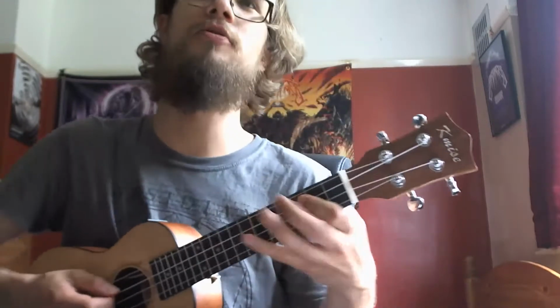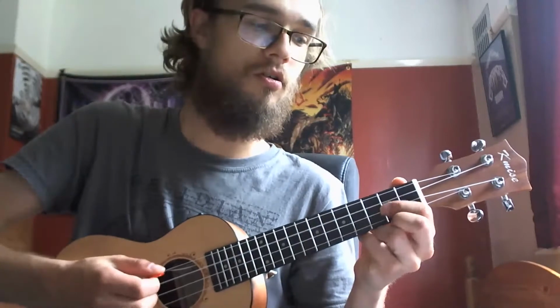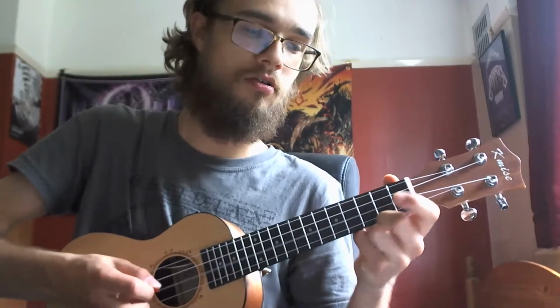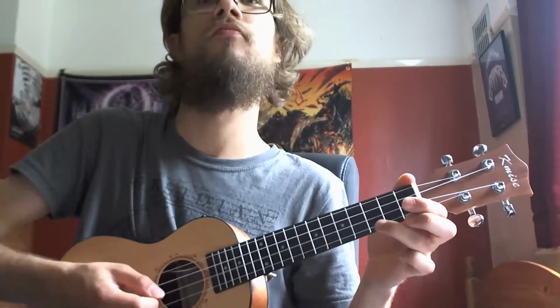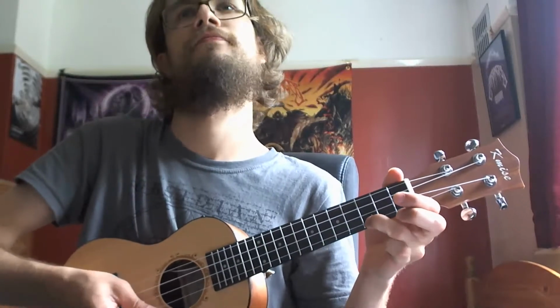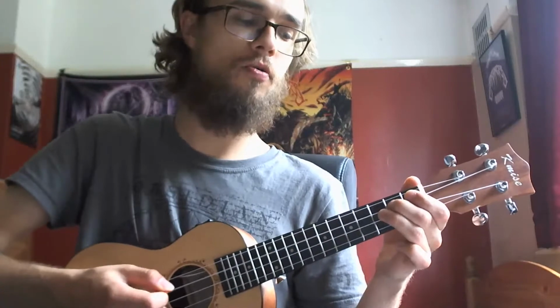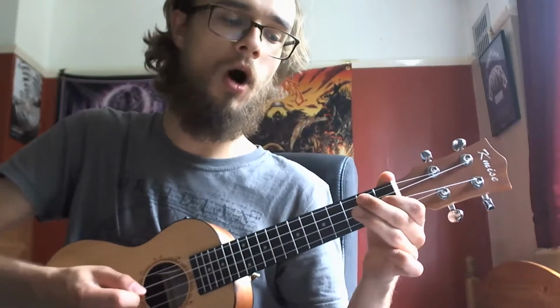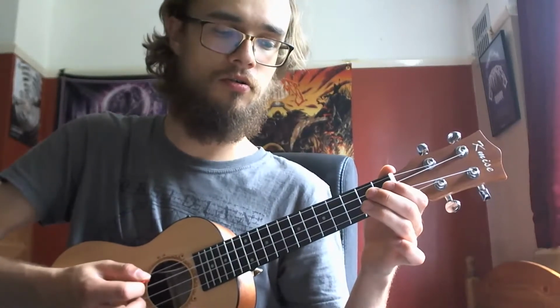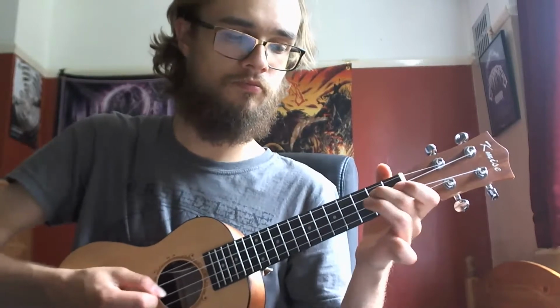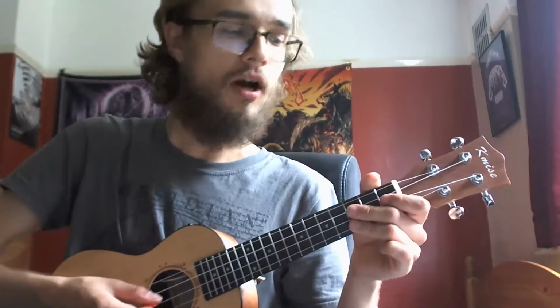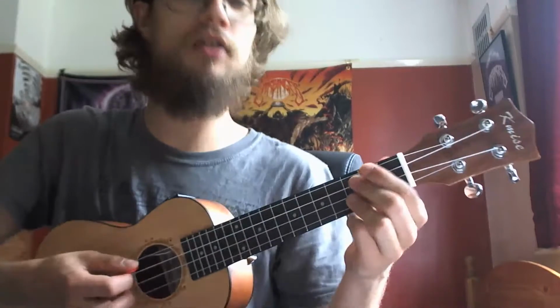We're going to start with an open C. Note the use of fingers. 2, 1. And that was section 1. So let me run through again, slightly slower.